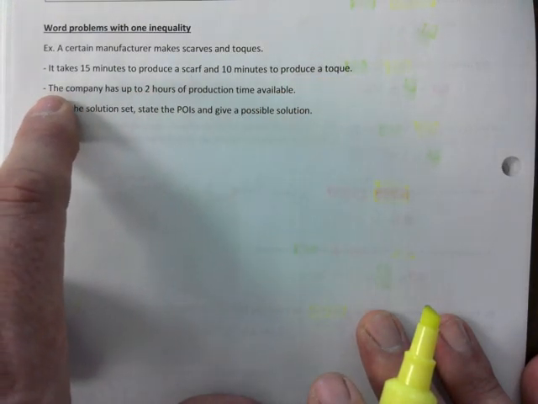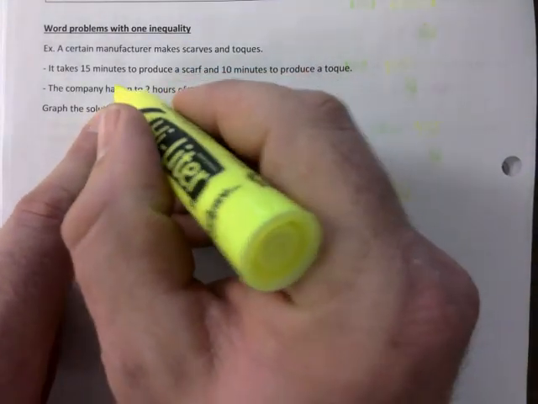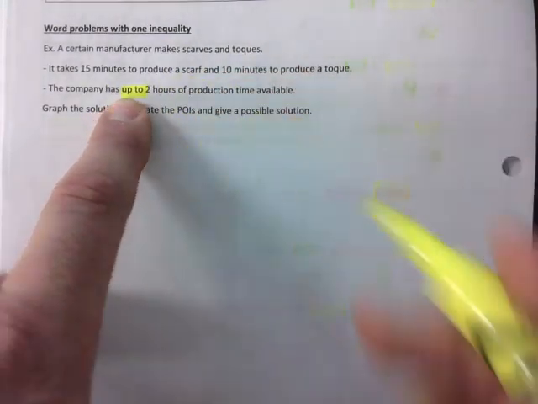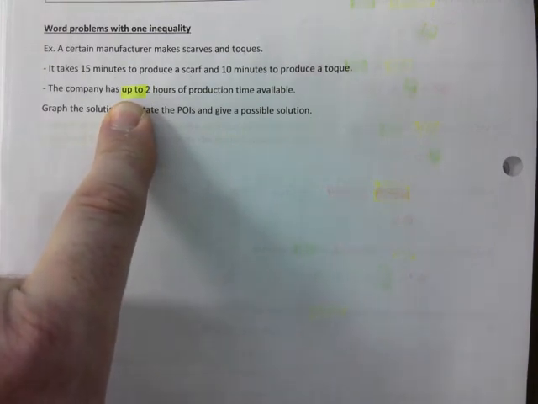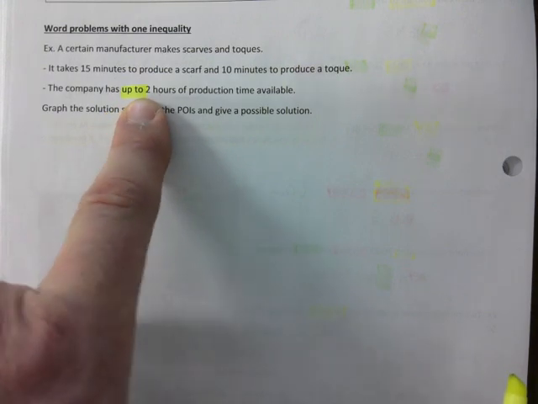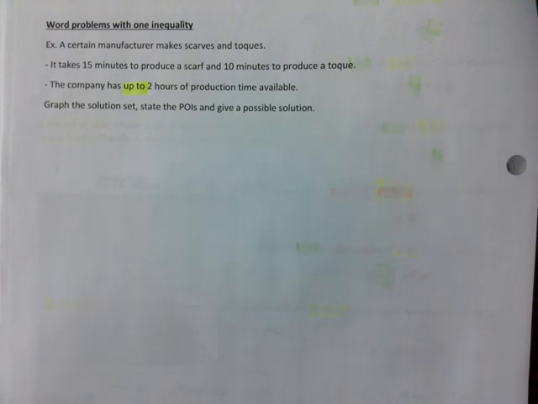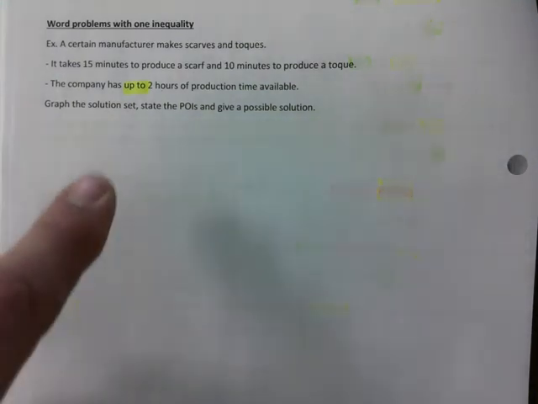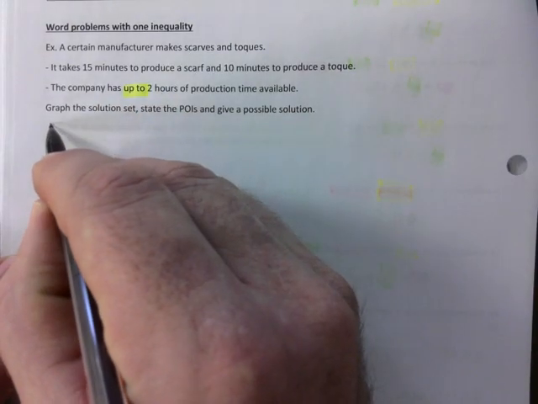But when you keep reading, the company has up to 2 hours of production time available. That right there should tell you there's an inequality. There's some kind of restriction placed on the time available. And that right there should indicate there's an inequality present. Okay? It doesn't say has exactly 2 hours. It says up to. It could have said has a minimum of 2 hours or something like that. It could have worded it differently, but it says up to 2 hours. Okay? So we'll do this.